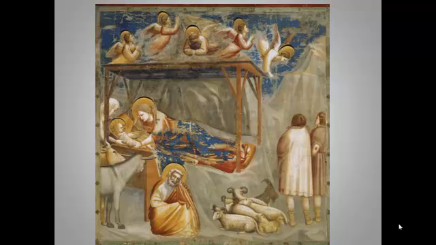The figures with the backs to the viewer are a Giotto innovation, and again they draw us into the picture plane. Note that we're still looking up. We're standing below Mary and the Christ child, as seems appropriate.